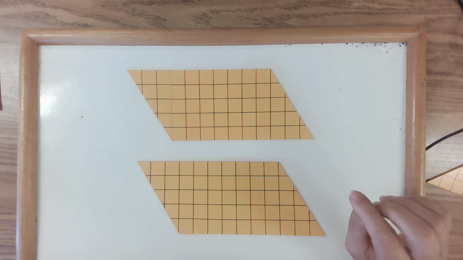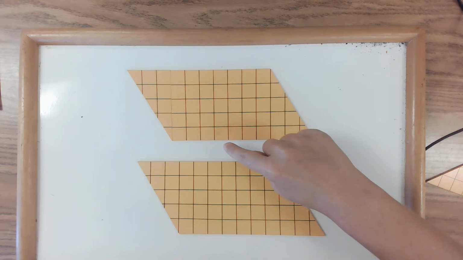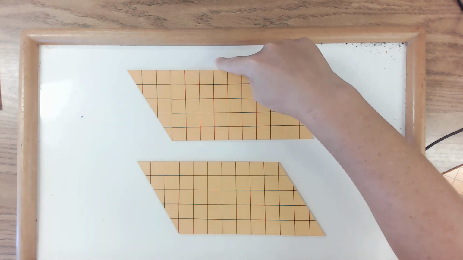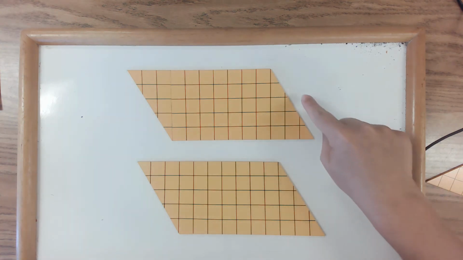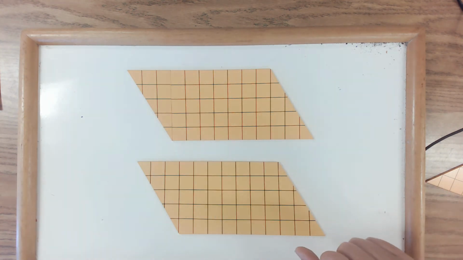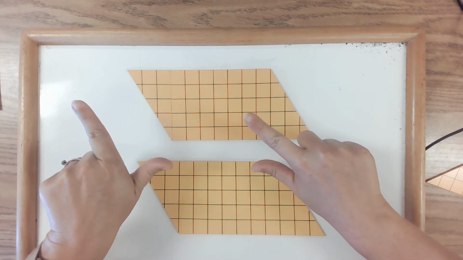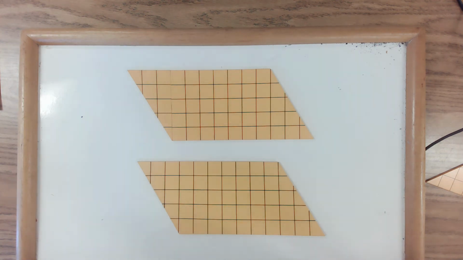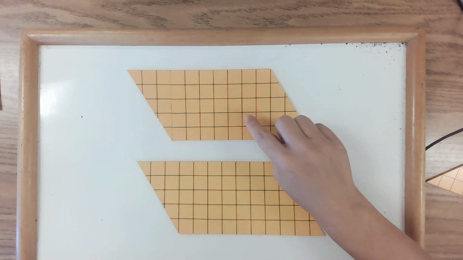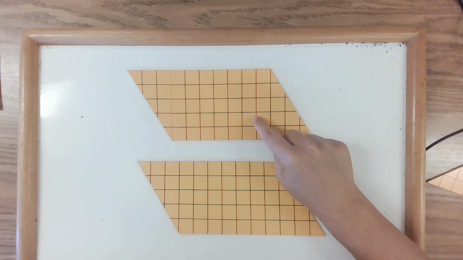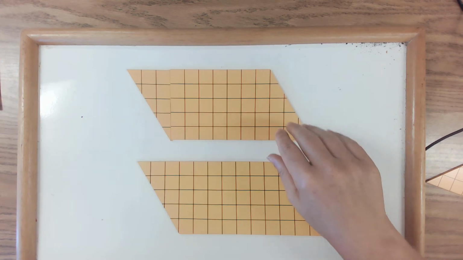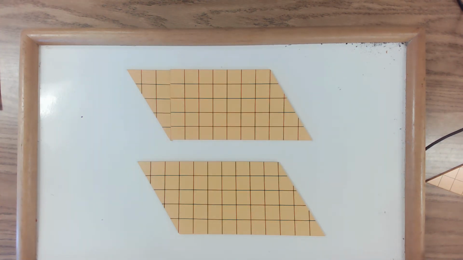Now remember that a parallelogram has four sides where your base and your top are the same length and your two sides are the same length. It looks like a rectangle that got pushed over on its side. So one thing to remember is anytime you're measuring the area of any shape, you want to see if you can turn it into a rectangle. If you remember, the area of a rectangle was the base times the height.